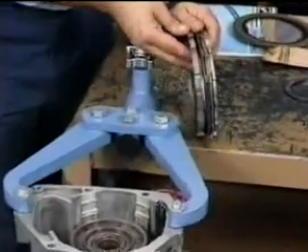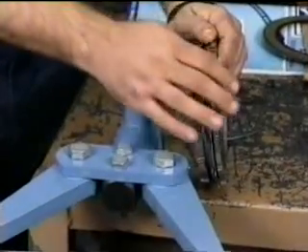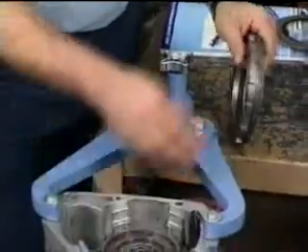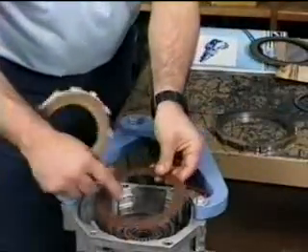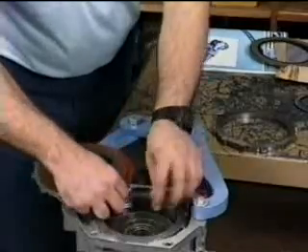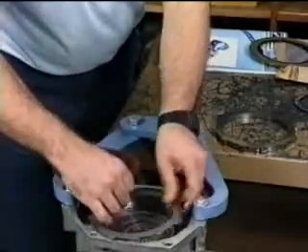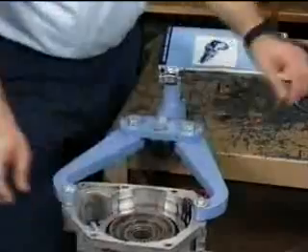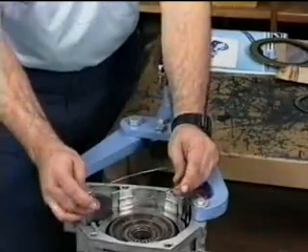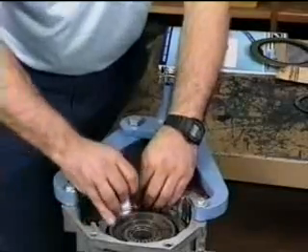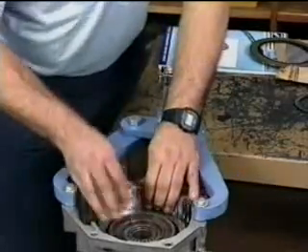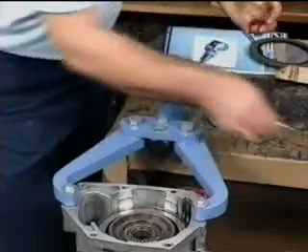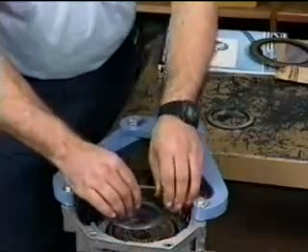Now, because we have a 3 friction pack, we have a thin plate which goes down first. Then we would put our frictions and steels in. And then the thick plate on top. And then we would install the round retaining snap ring. And then we can secure with trans gel the bearing that sits on the sliding hub.